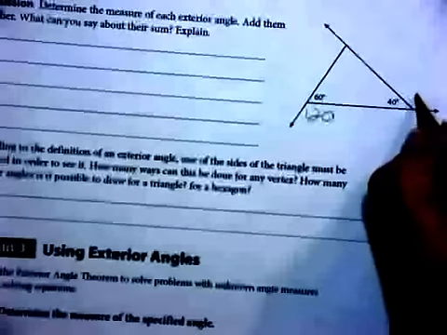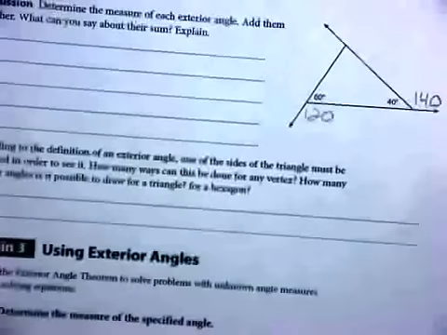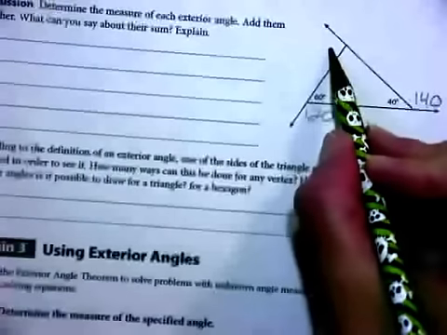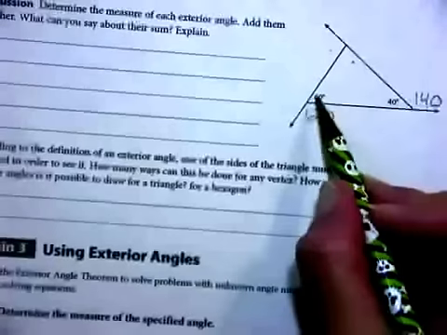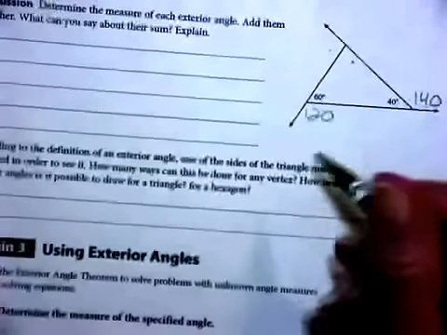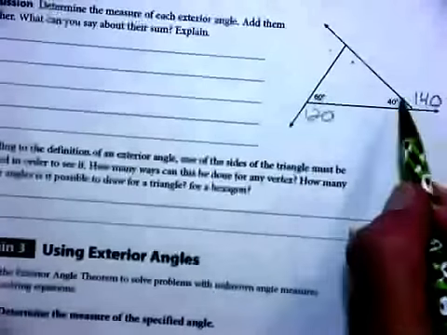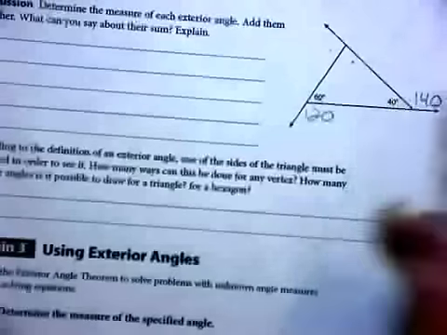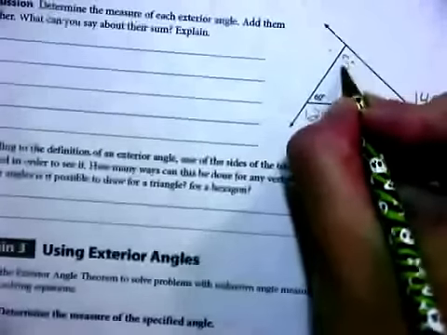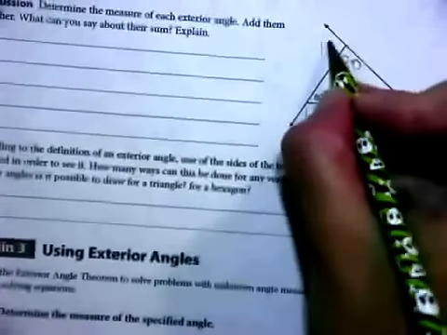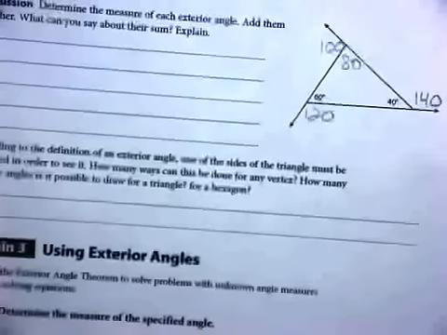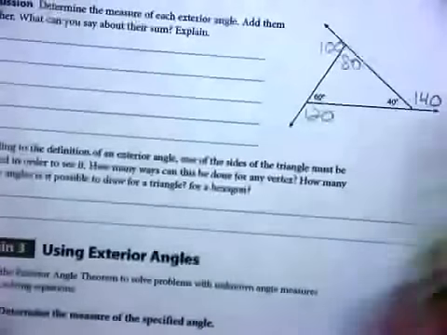Similarly, if this angle is 40, 180 minus 40 is 140. Oh my goodness, how am I supposed to find this exterior angle when they didn't give me this interior angle? Oh, how convenient. I know the triangle angle sum theorem. So 60 plus 40 is 100. 180 minus 100 means that this angle here is 80 degrees. So this exterior angle is 100.